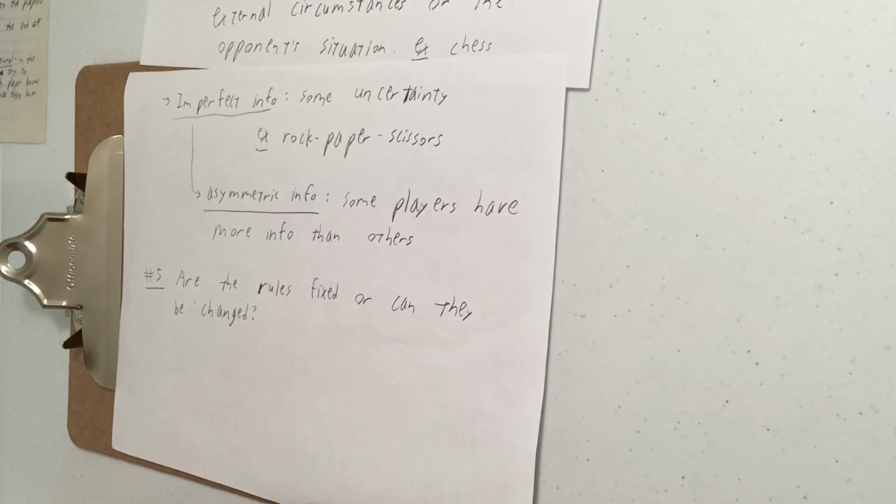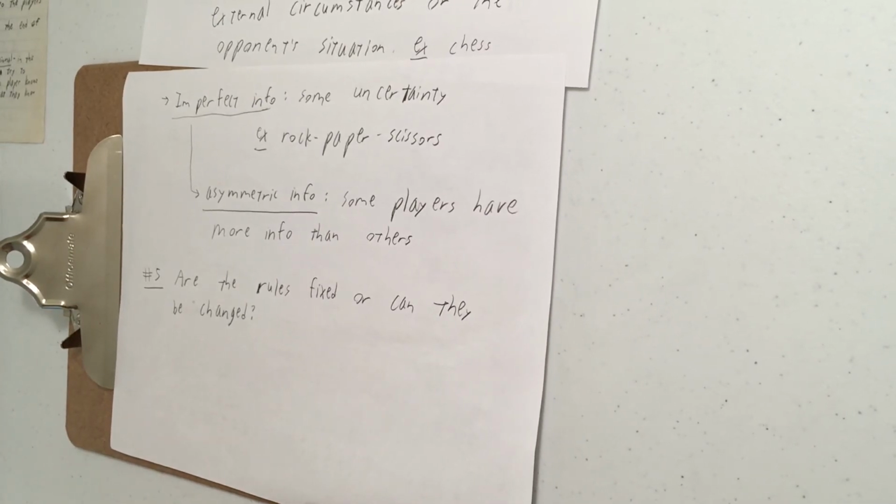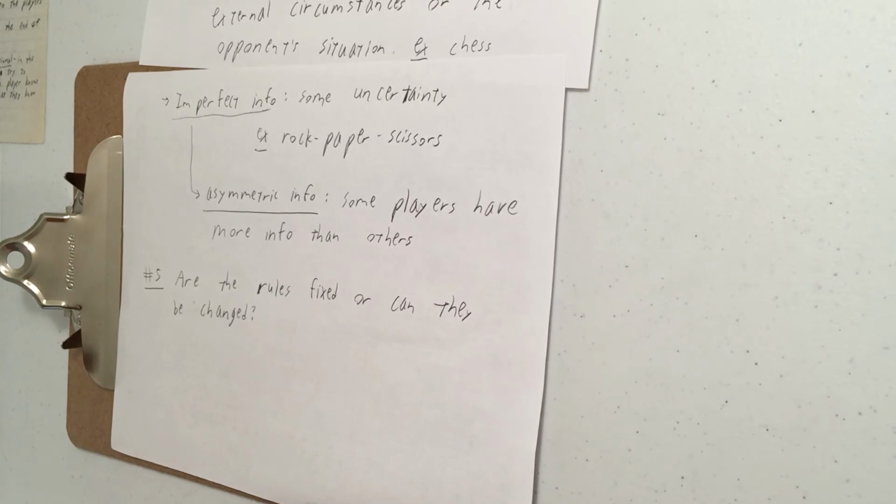So we'll go back to the example of firms in competition. The government sets the rules for the marketplace. They have regulations and all that kind of stuff. However, governments can be lobbied or, in some cases, bribed into changing the rules. So it's not just about playing the game as it is currently set up. It's also about, can you transform the game into something more favorable by influencing the government or the referee?